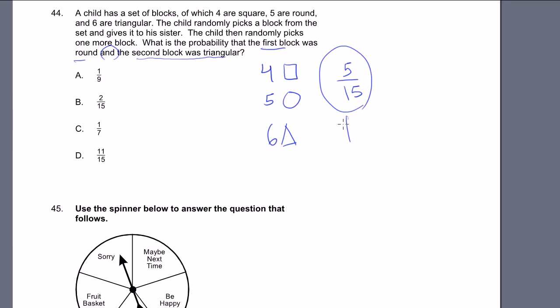So this is the probability that first is round right there. And now what is the probability that the second block is triangular? Now, remember, we no longer have 15 blocks in the pile. Now, he's taken one of the blocks and given it to his sister. So now we're choosing out of 14 blocks.